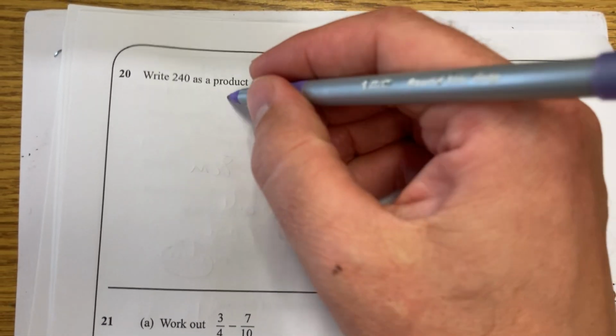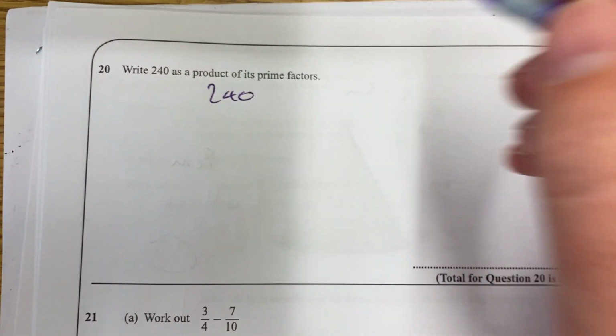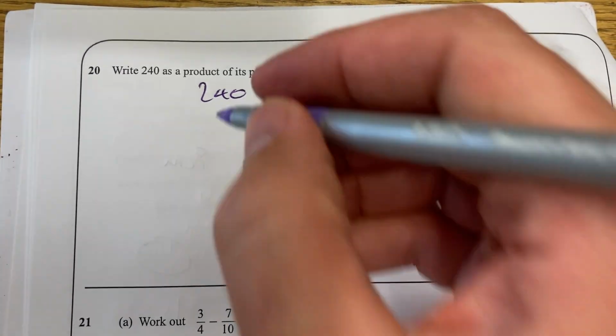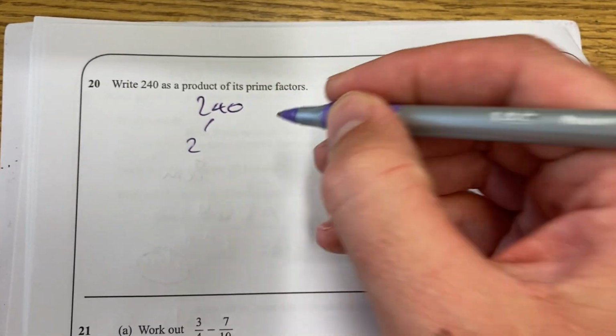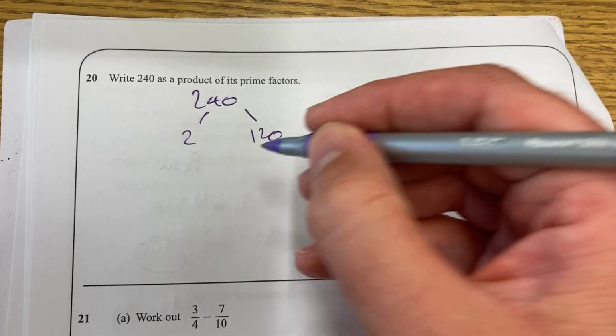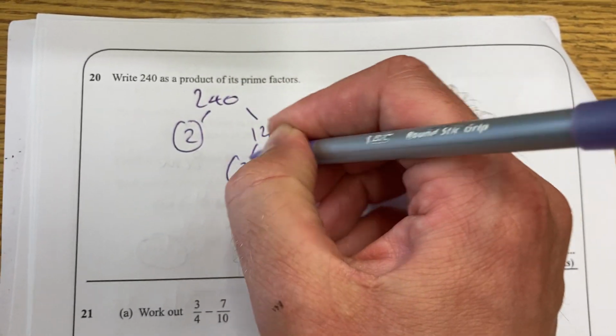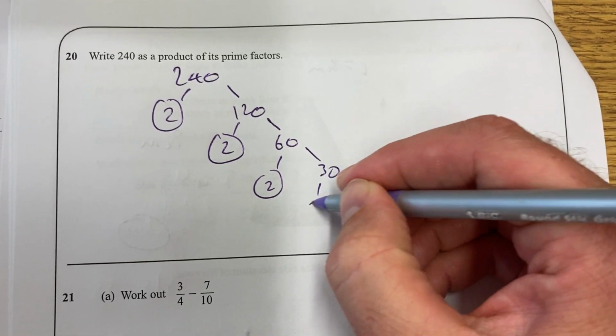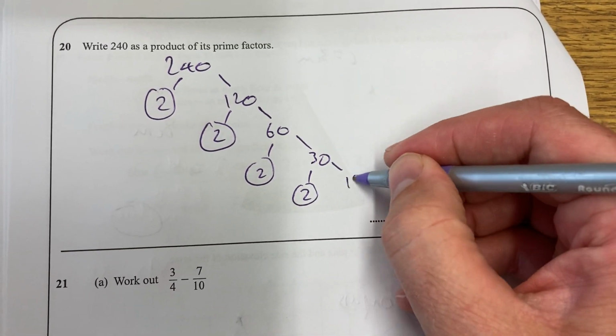Now, writing 240 as a product of its prime factors. Do have a look at my other videos on prime factors or the shorts if you need. It's divisible by 2, so that's 120. Still divisible by 2, so I'm going to circle these primes. 60 by 2 again, which is 30, by 2 again, which is 15.